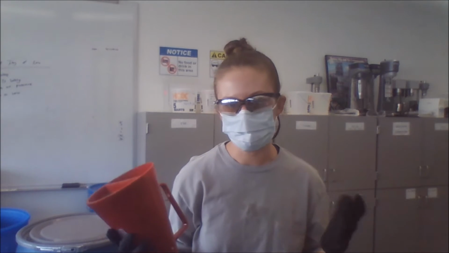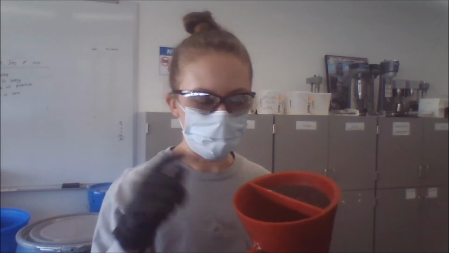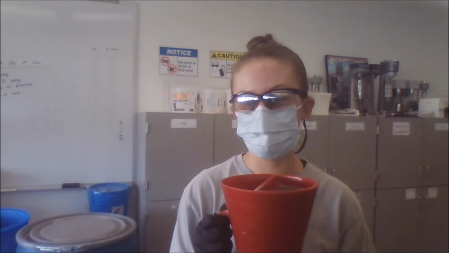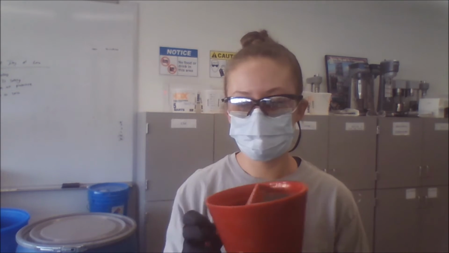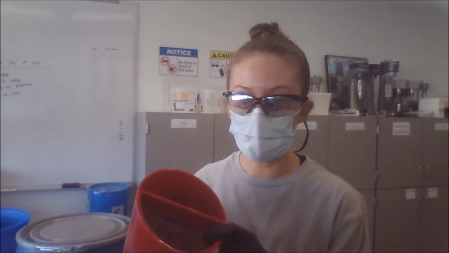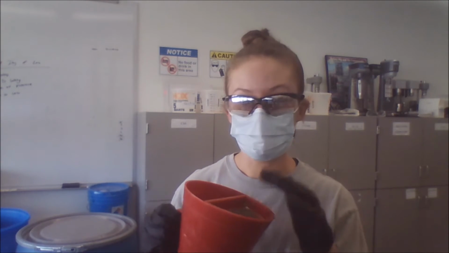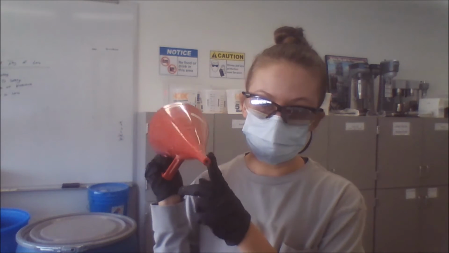So some important things to note on the Marsh funnel, the first being the inscribed line at the top. That's what you're going to fill your Marsh funnel to when you do the test. The mesh is also important to note because that's what we use to screen out solids that could be in a mud. If there are solids in mud, it poses a threat to clog the end of your funnel.